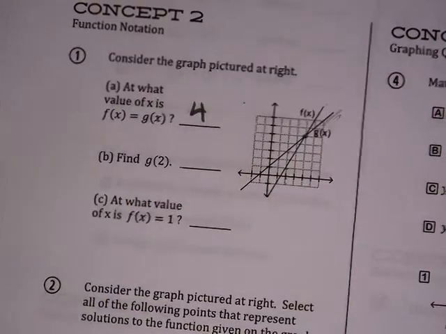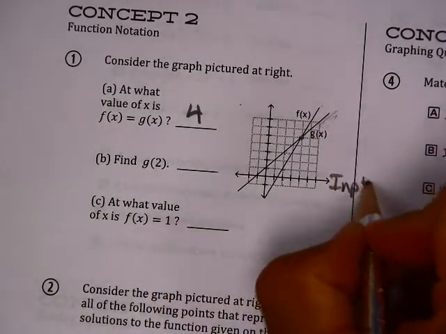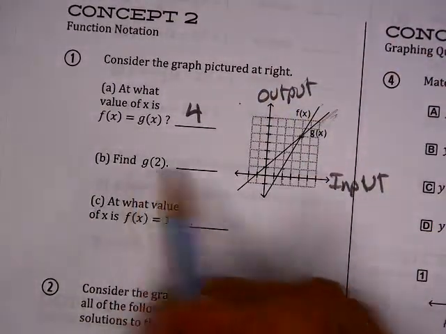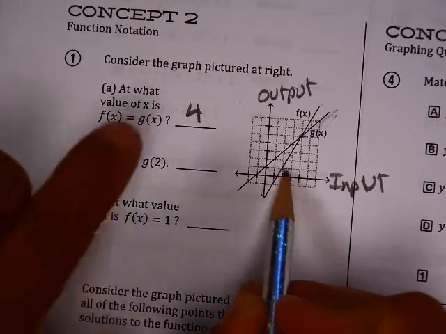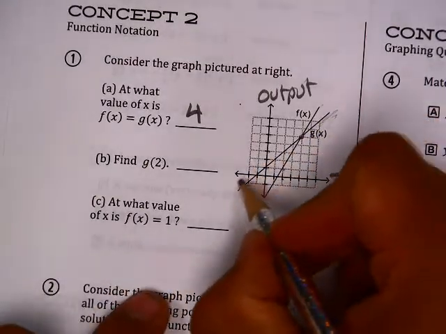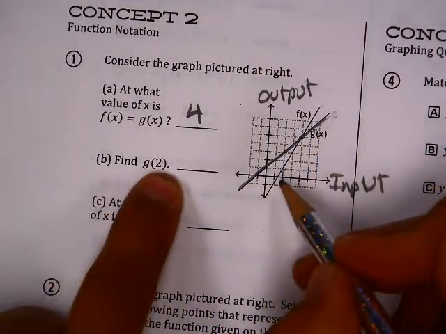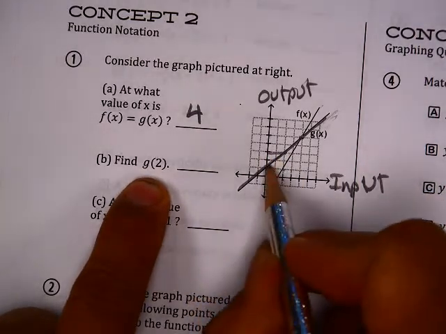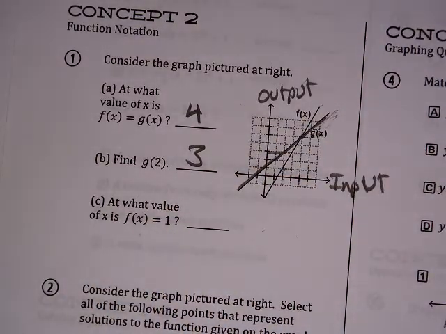So at g of 2, we've got to remember that this is an input and an output. This is your input, and this would be your output. So at g of 2, this is our input, so we come up here and we look at the output. But here's where you've got to be careful. The g of x is this line right here. So you've got to pay attention that for question B, I'm looking at that line right there. So at 2, I need to have an output that's right here, so that's at 1, 2, 3. So g of 2 is equal to 3.